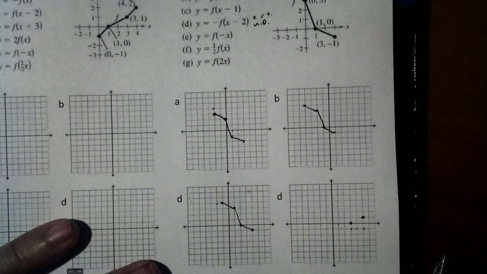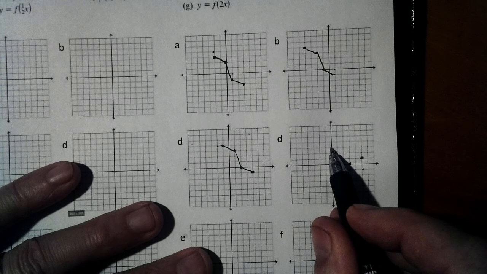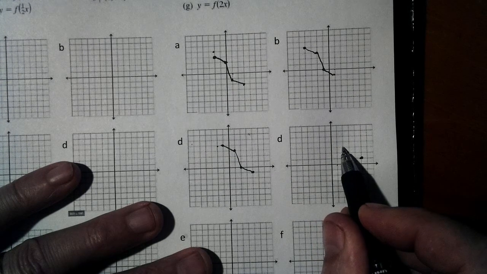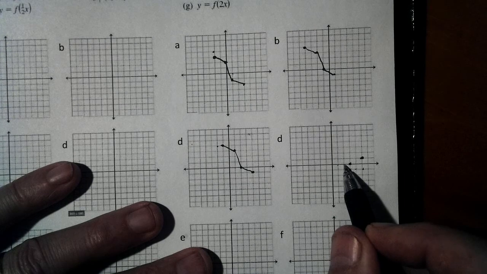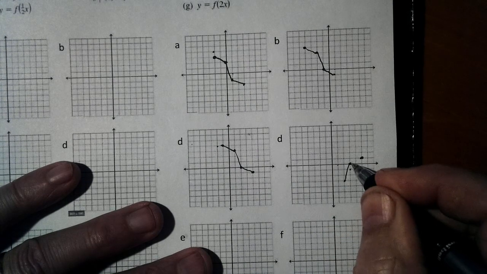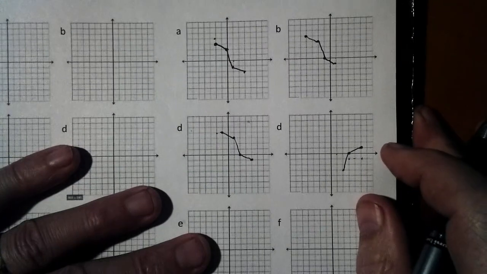Then we have 0, 3. 0, 3, 2 to the right, 1, 2, upside down, what is up 3 becomes down 3. And our final point, negative 2, 4.